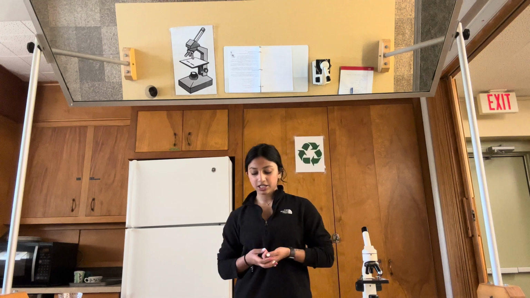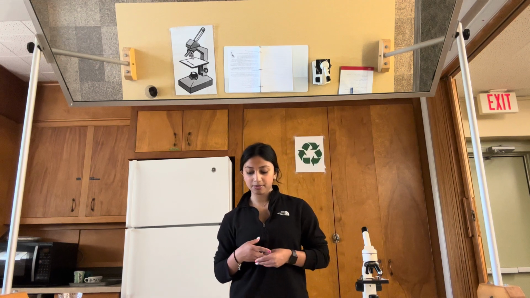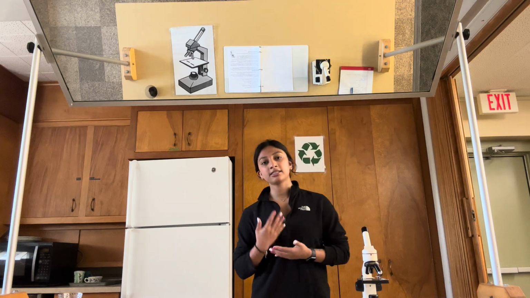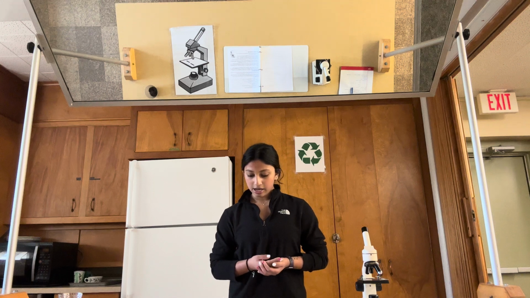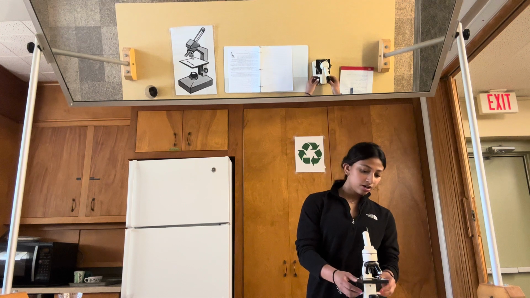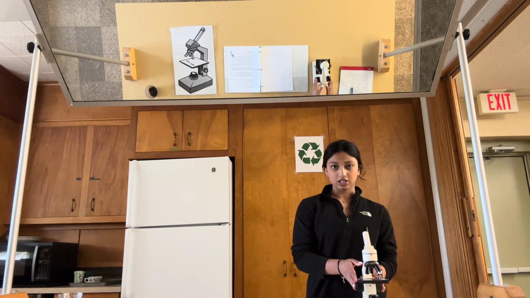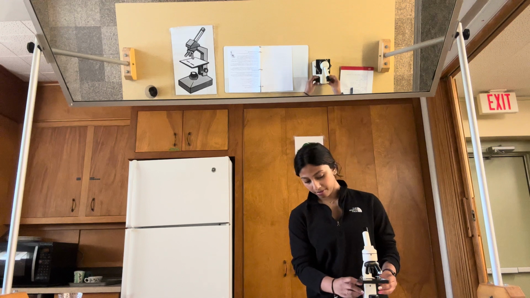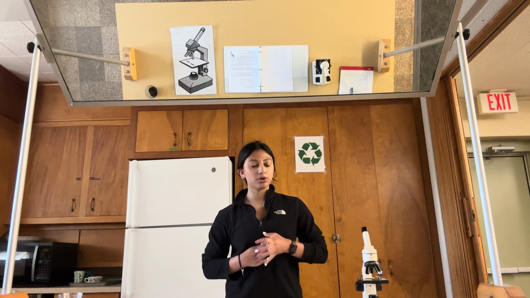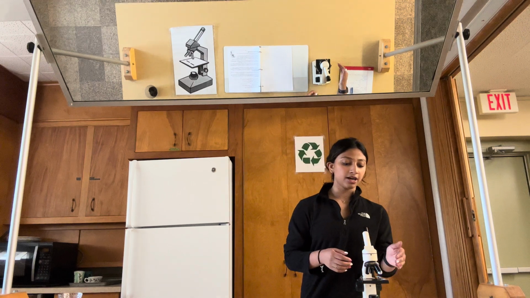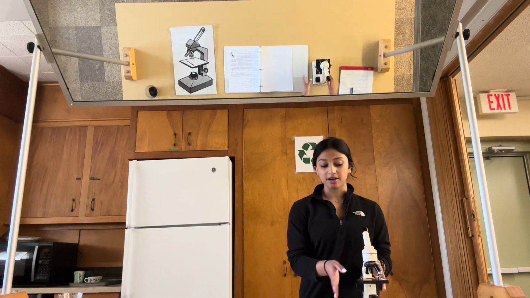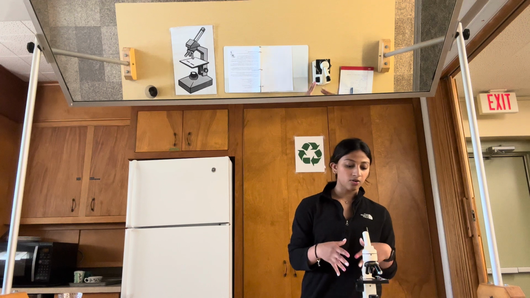The total magnification is the product of the eyepiece times that of the objective lens, which is where they get the 4x, 10x, or 40x. The coarse adjustment knob is the larger knob on the microscope. On these microscopes, there's only a coarse adjustment knob that adjusts the stage up and down. Do not use the coarse adjustment knob on the highest power setting because you can crack the lens or the slide.